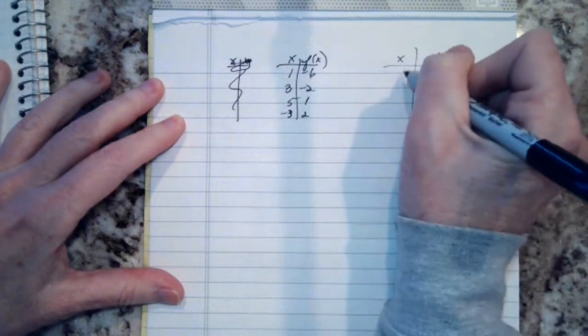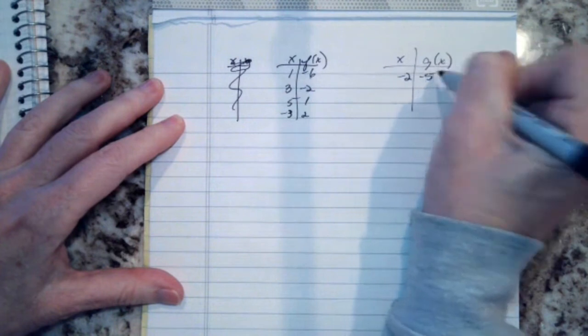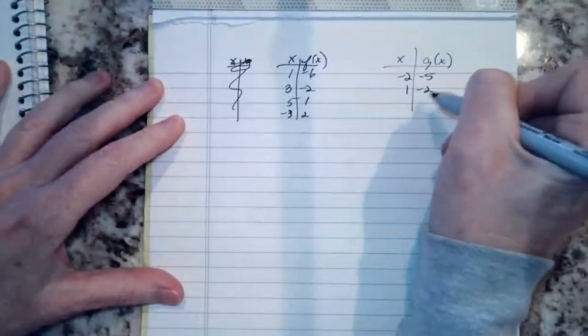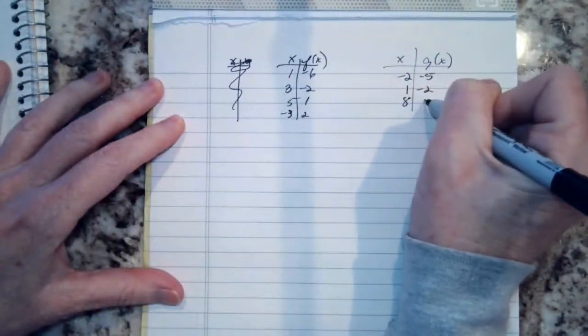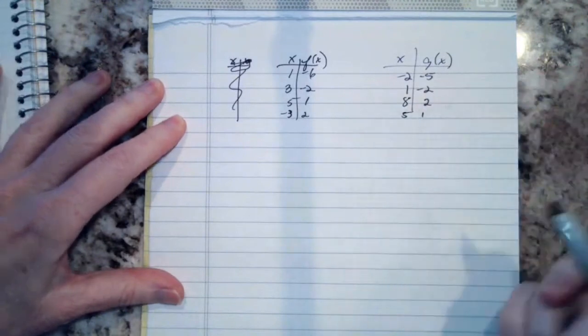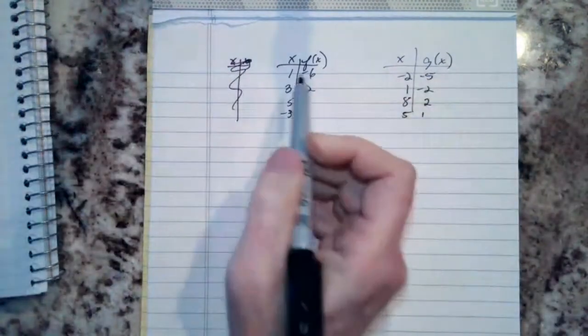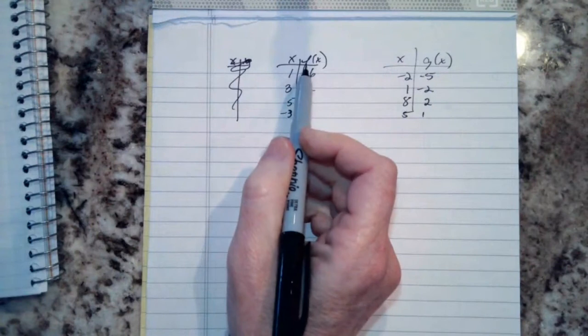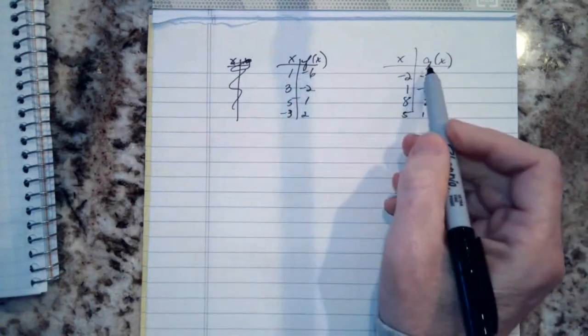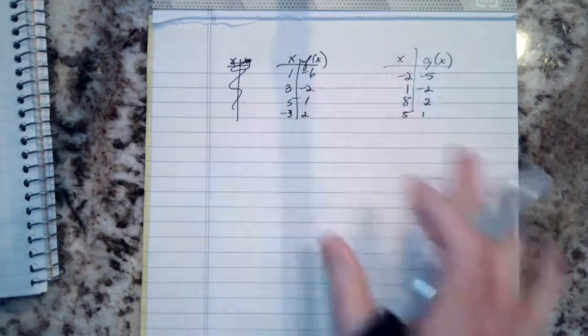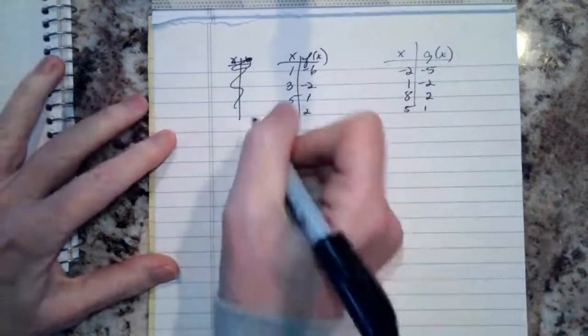Over on this one for x and y, or g of x, pairings, we've got (-2, -5), (1, -2), (8, 2), and (5, 1). It's just two sets of points. Remember, this is x and y for the function that is f. This is x and y for the function that is g. They're not related to each other in any way.